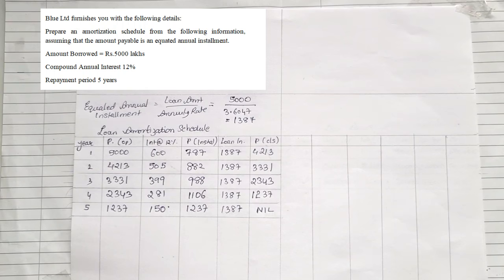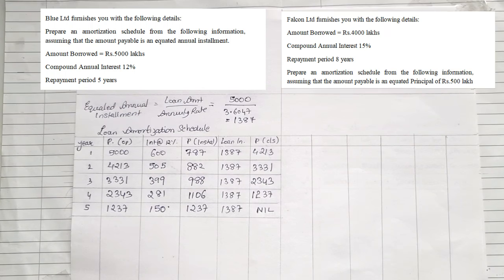Okay, so now let us do one last type of sum under amortization schedule. The question reads out as: Falcon Limited is furnishing you with the following detail. The term loan required is 4,000 lakhs. Rate of interest is 15%. The tenure of the loan is 8 years, repayable with installment at the end of each year. And principal amount is payable in equal installment of 500 lakhs each year. So now this is based on equal principal value.